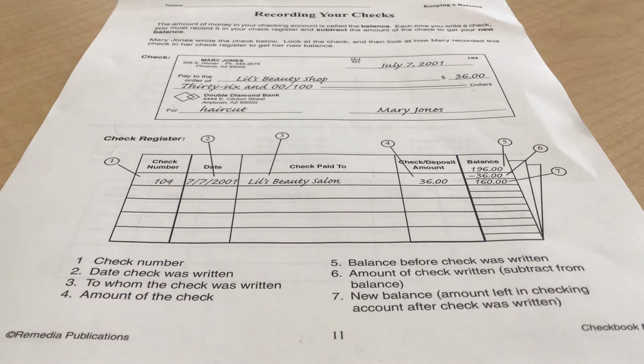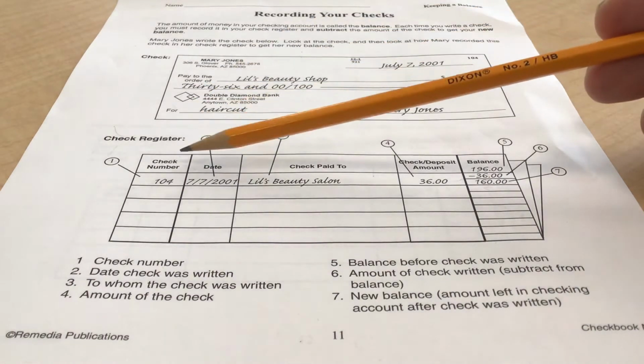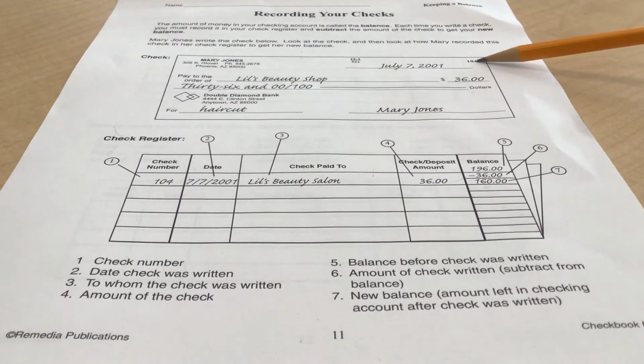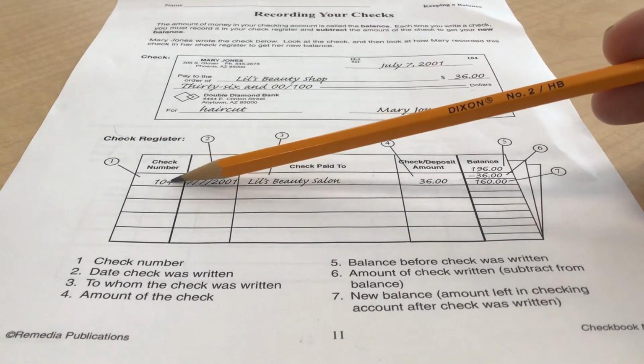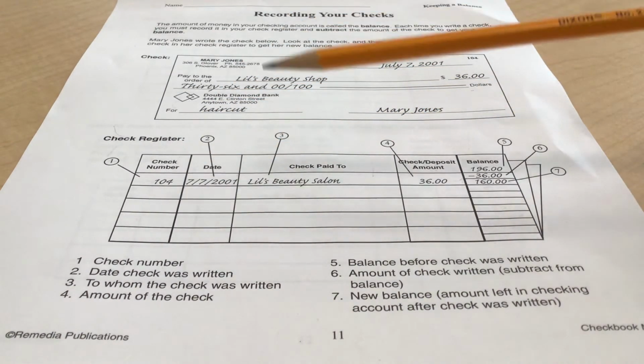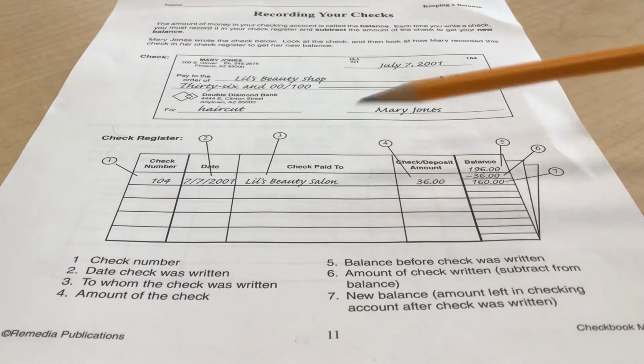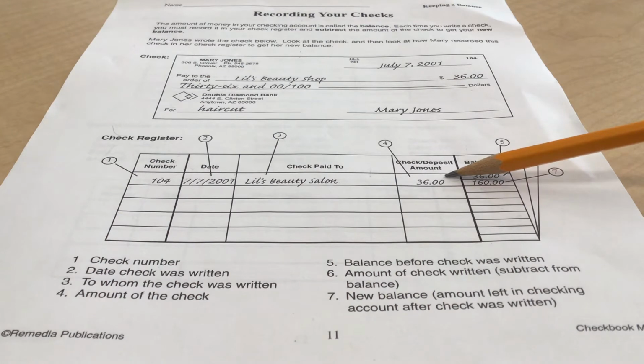So the checkbook register has several parts that will look familiar. Number one, we have a check number. This check number is always going to be in the upper corner up here. Each check has a certain number, and that number will always be written here in the first column. Then we have the date, who we wrote the check to, how much that check was for.